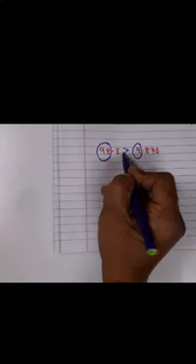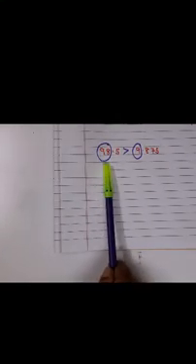So I will put this sign. The number which has a greater number to the left of the decimal will be the greater number. So 98 over here is my greater number. Let's take another example.